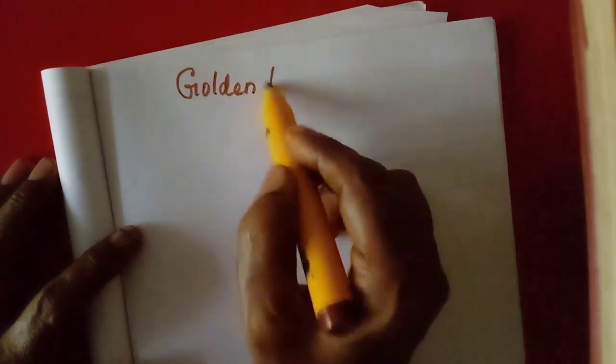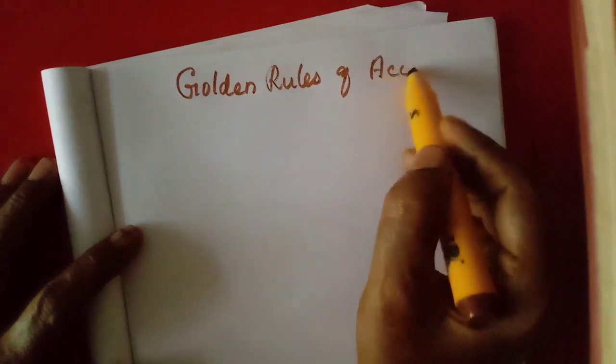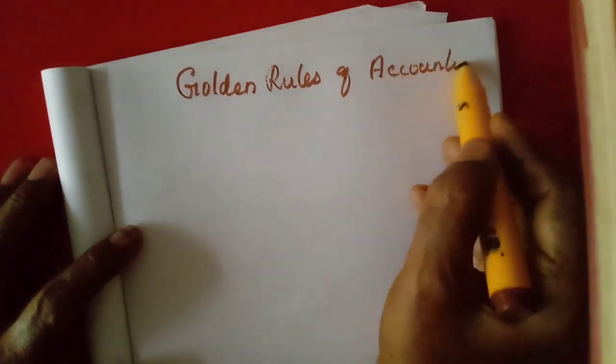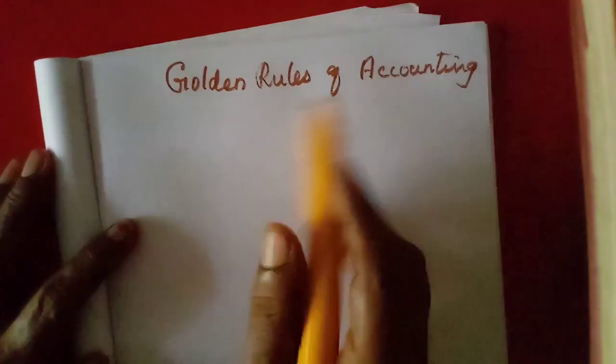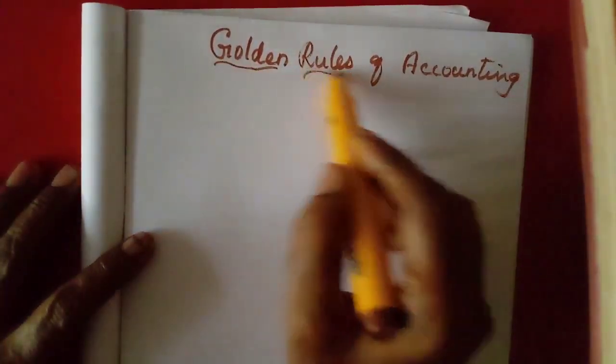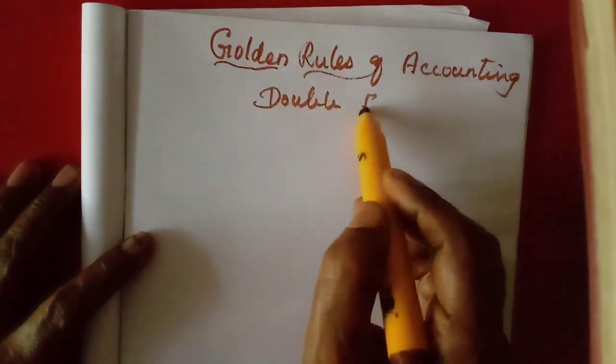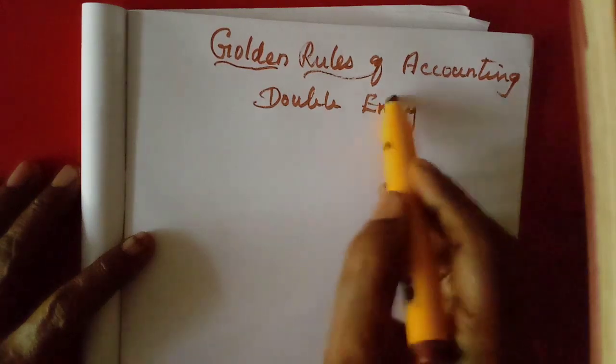Now, I will teach you the rules of accounting. This is very important. That is called the golden rules of accounting. They will ask, what are the simple rules of accounting? This one only. What are the golden rules of accounting? This one only. Then the rules of the double entry system. What are the rules of the double entry system?